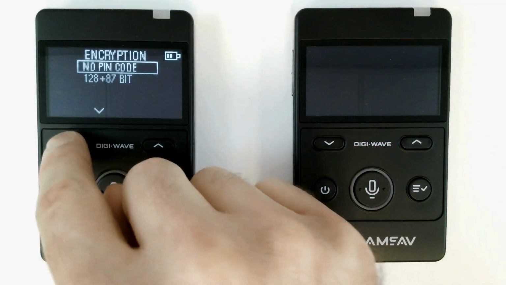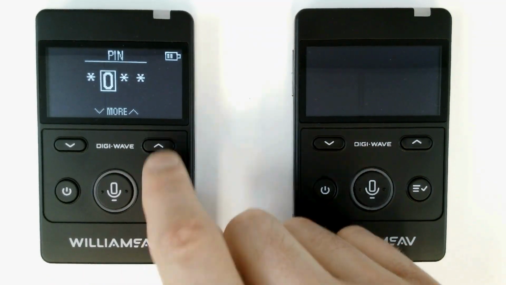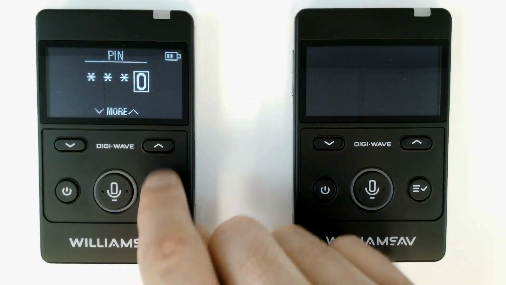Once again, if you configured the Master 1 DLT with a PIN code for Group 2, then you'll need to enter that PIN code here.